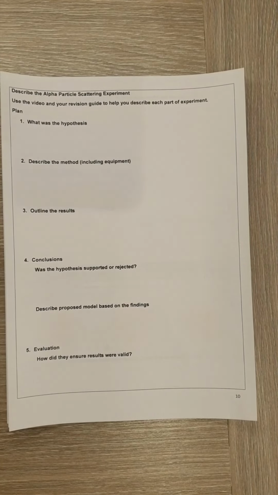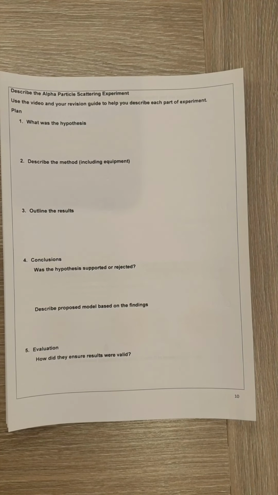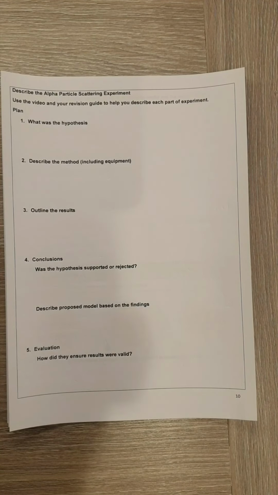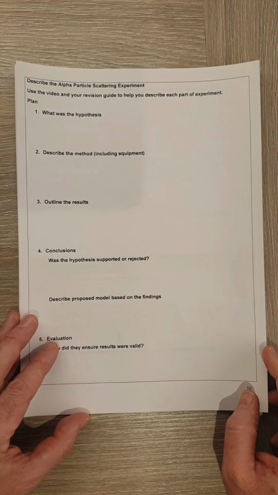Now in this next task, what you need to do is, using the video and the information on the PowerPoint, describe the alpha particle scattering experiment. What was the hypothesis, how was it done, what results were found, and what conclusions were drawn from the results of this experiment?